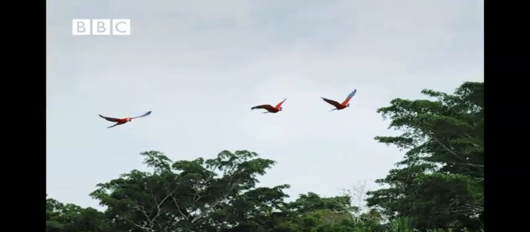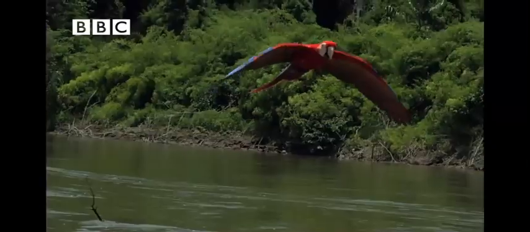The macaw's detailed knowledge of the forest tells them just where to go.